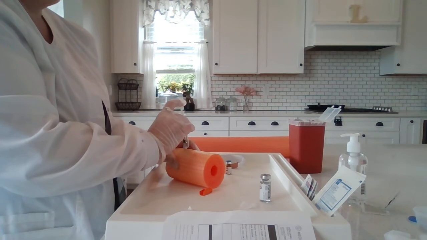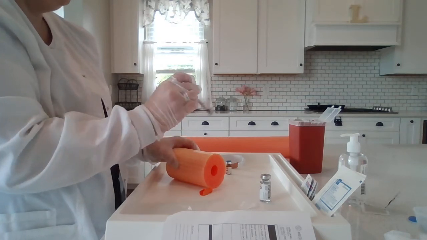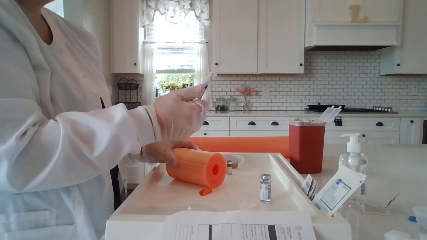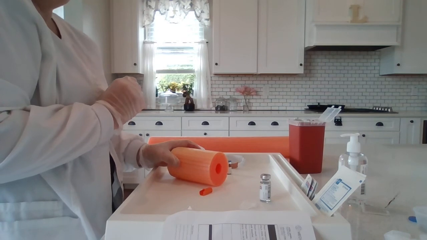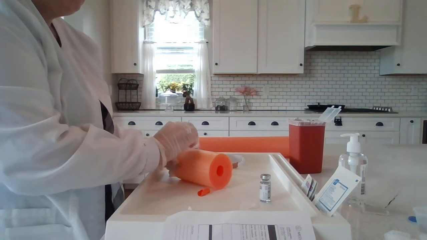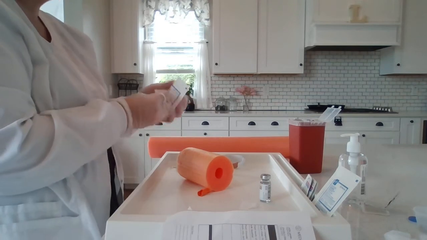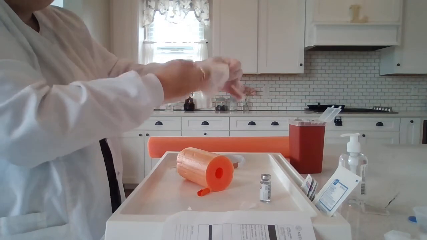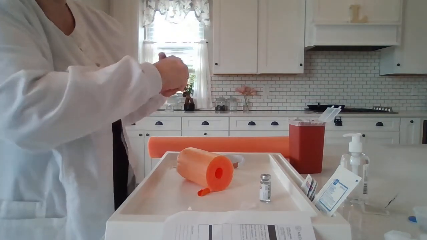I will use my pointer finger to gently inject the medication into the patient, remove the needle slowly, and let go of the skin. I'm going to engage the safety, and I'm going to dispose of my needle into my sharps container. If I need to, I will take my gauze. If there's any blood, I'll just gently pat or apply pressure. Dispose of all my trash. Dispose of my gloves. And then, of course, do my hand hygiene again.